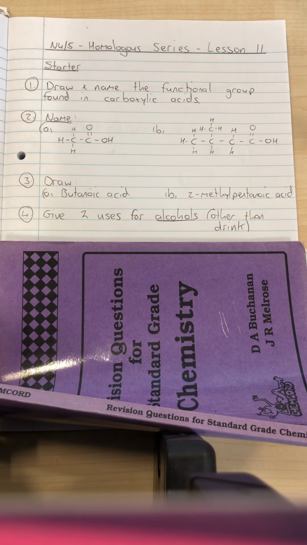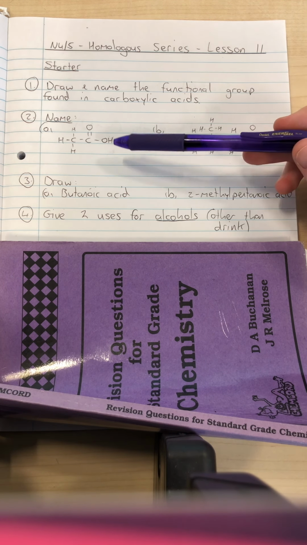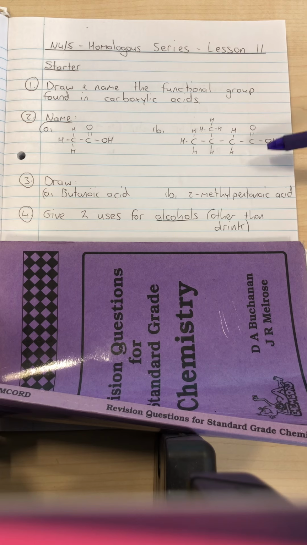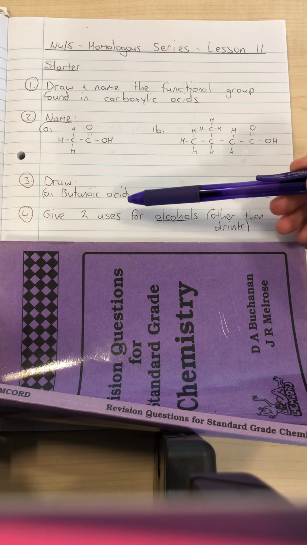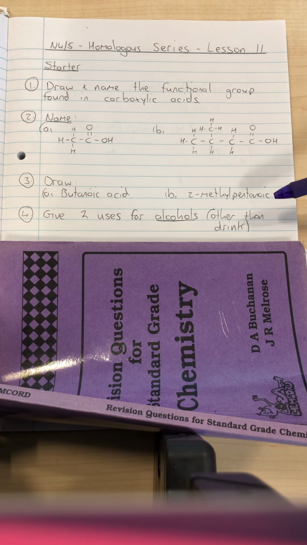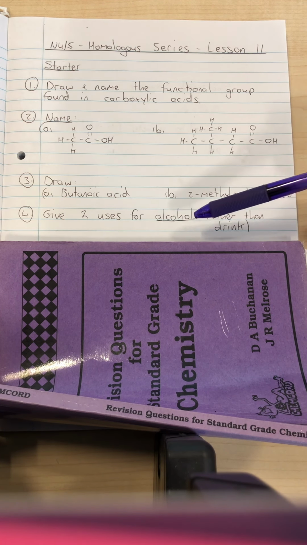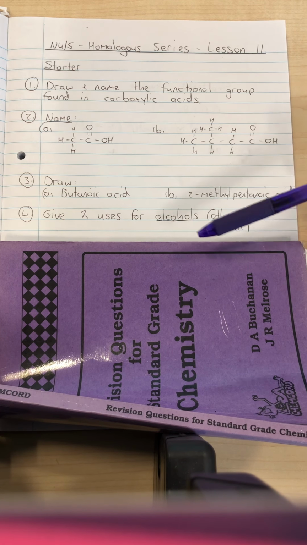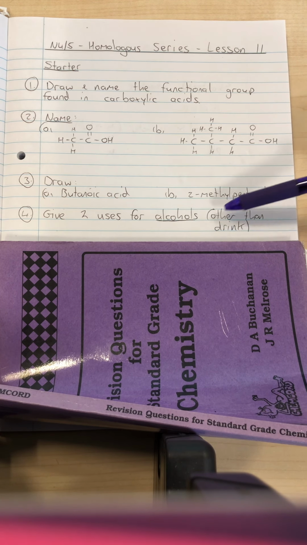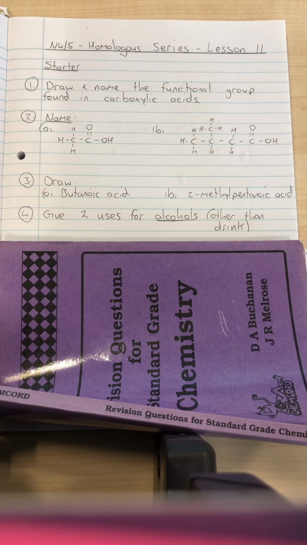Question 1, I want you to draw and name the functional group found in carboxylic acids. I want you to name this molecule and that molecule. I want you to draw butanoic acid, and draw 2-methyl pentanoic acid. And question 4, give me 2 uses for alcohols, not carboxylic acids, alcohols, other than drink. So pause the video, do the questions. I'm going to go over the answers just now.